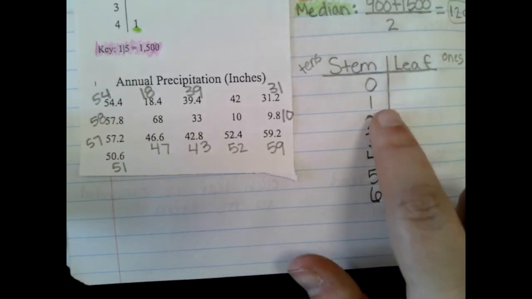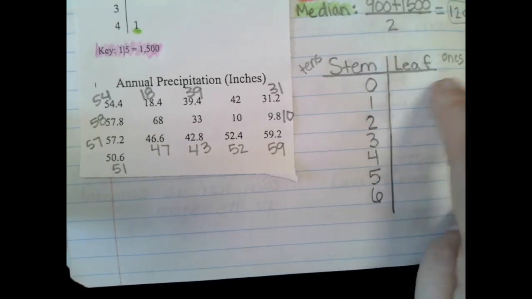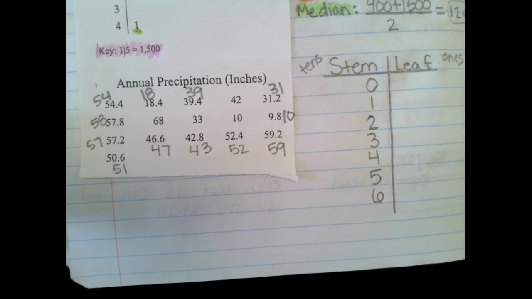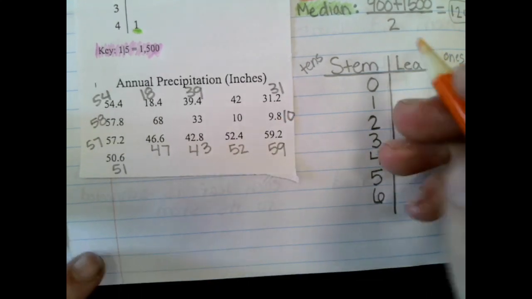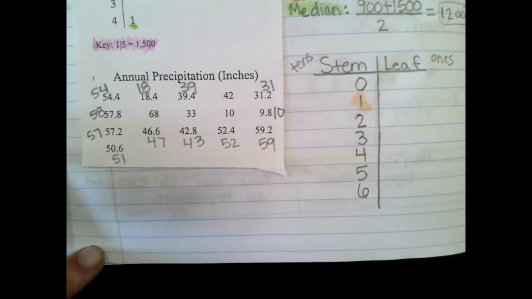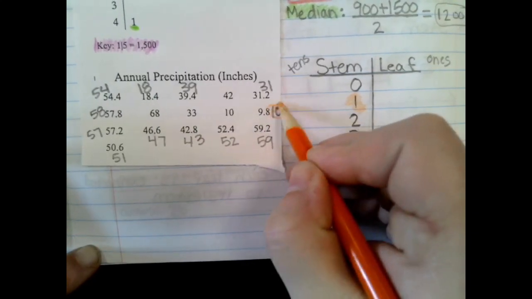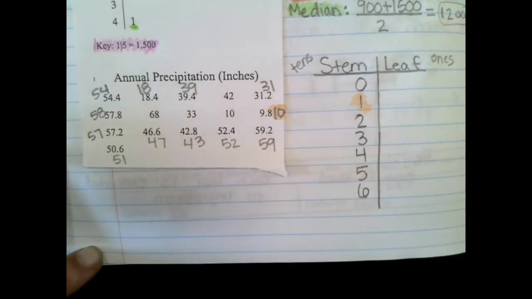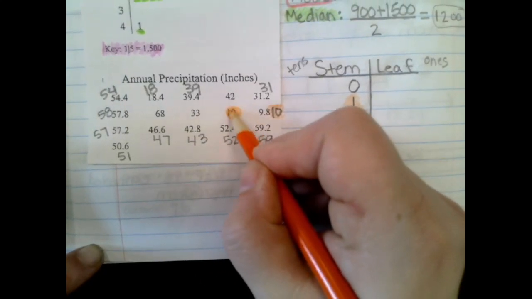Now that we rounded, do I have any that start with a 0? Like any that are just a ones place, like 9? No, the 9 rounded up to 10. So we're actually going to start with 1. And what we're doing is we're looking for anything that has a 1 in the tens place. So we have this 10. Anything else that has a 1? The 10 next to it. Anything else?